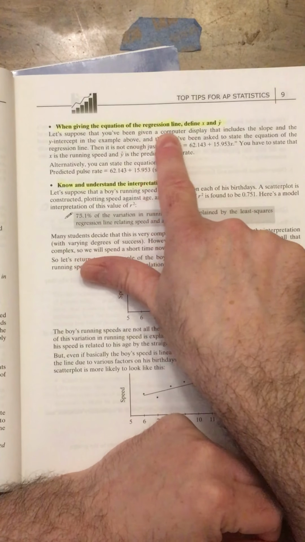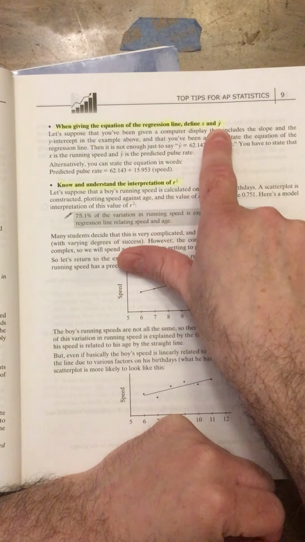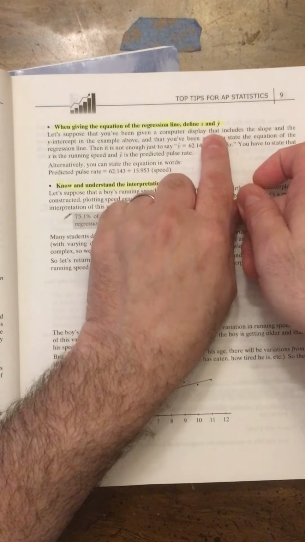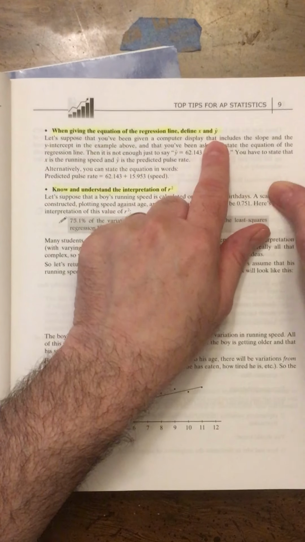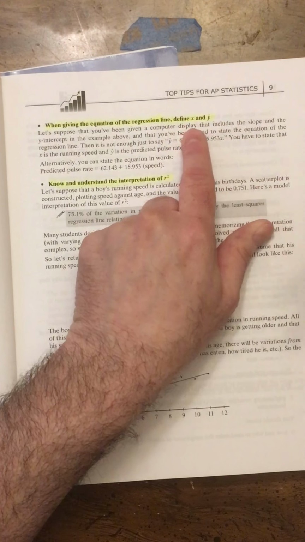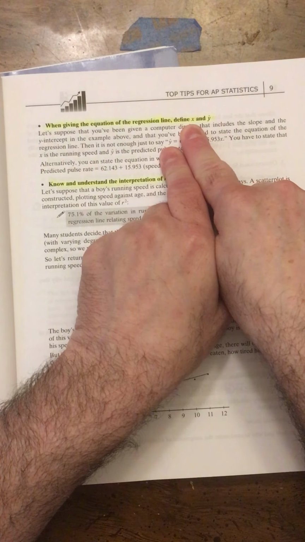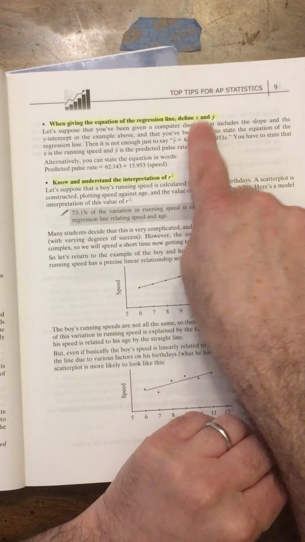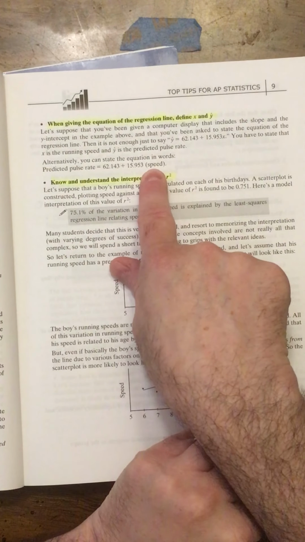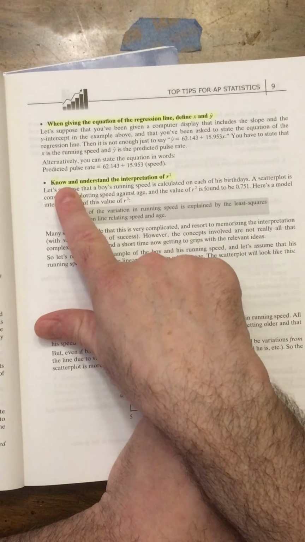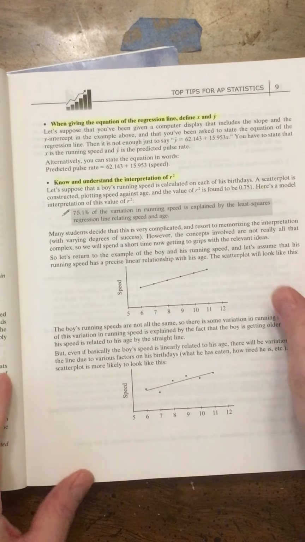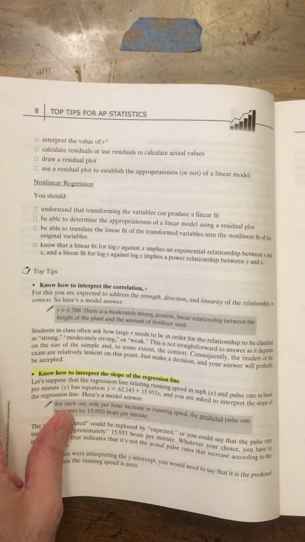When giving the equation of a regression line, define x and y hat. Now remember, I told you in one of the videos, I wouldn't use x and y hat. I put down for y hat, predicted variable, whatever the variable is. Let's say it's GPA, predicted GPA. And x, let's say, is the hours of studying. I wouldn't write x, I'd write hours of studying. So I wouldn't even use this. I would just, in the equation, write, like they have here, predicted pulse rate, and for the variable they put speed. And we've talked about what R squared is, the coefficient of determination. I'm just saying you should go over that, just refresh your memory on it.